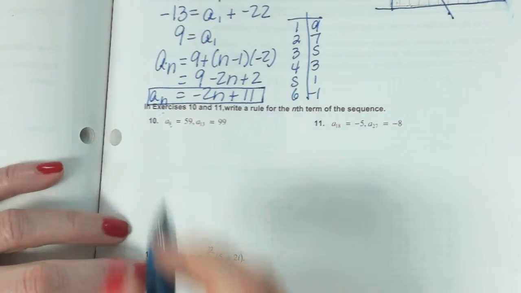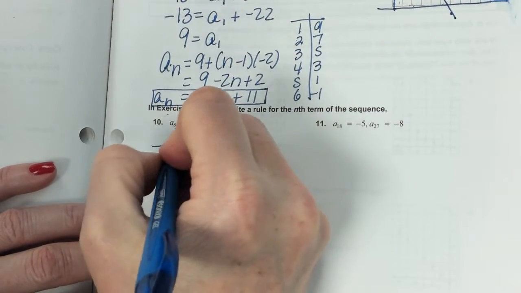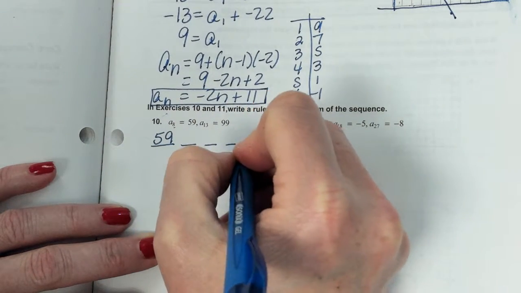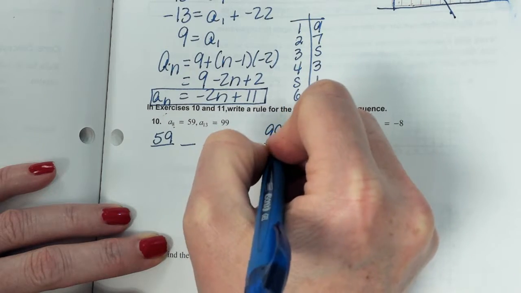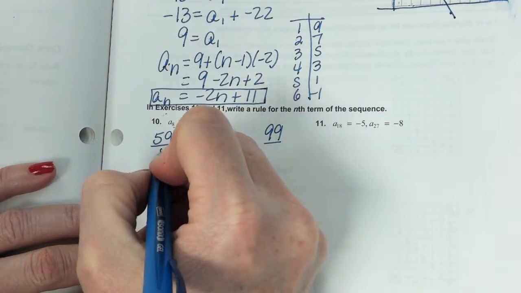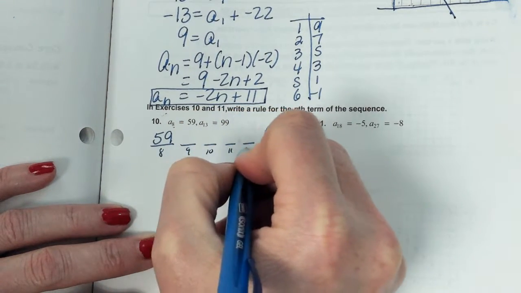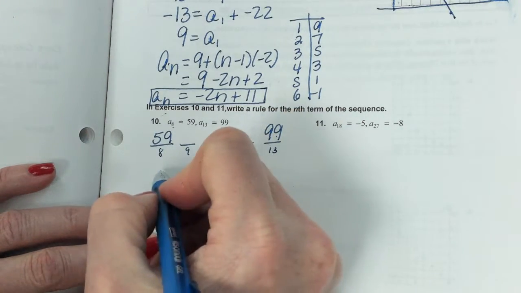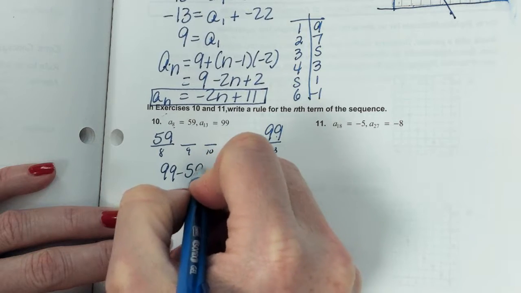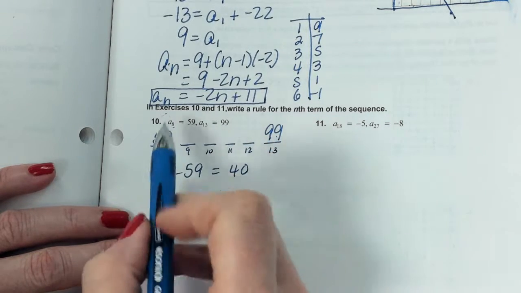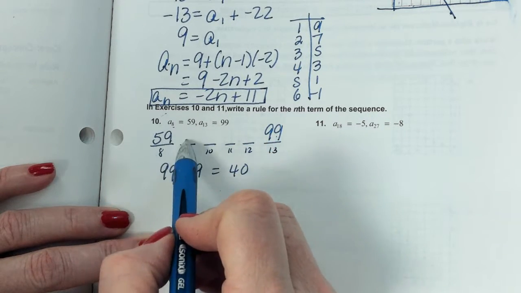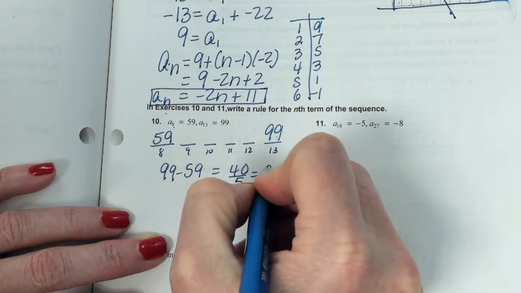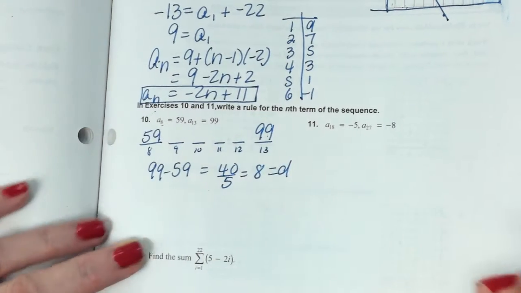Yep, he's right. Here's what's going on, guys. Our 8th term is 59. Our 9th and 10th terms we don't know. 11, 12, 13th term we do know, right? So this is our 8th, 9th, 10th, 11th, 12th, 13th. I want to know the difference between these two. 99 minus 59 gives us 40. How many spots was that? 1, 2, 3, 4, 5. Divided by 5 intervals, that gives us 8. And so d is 8.